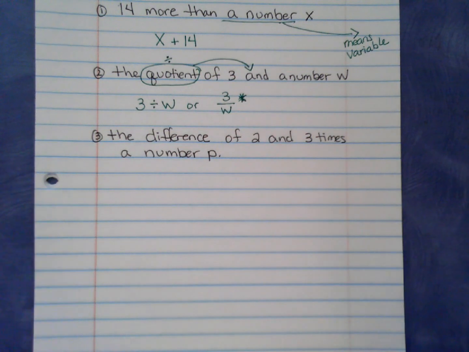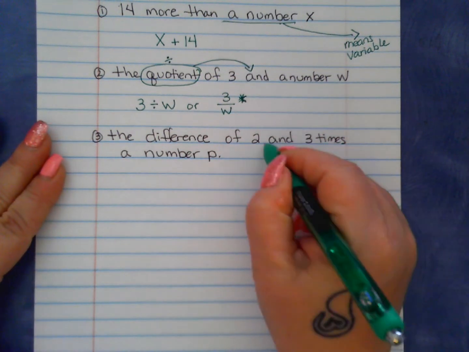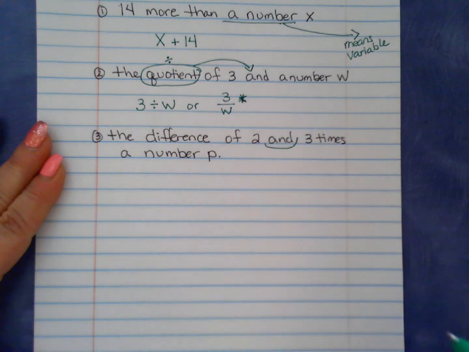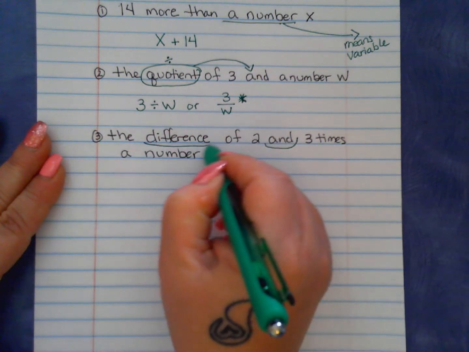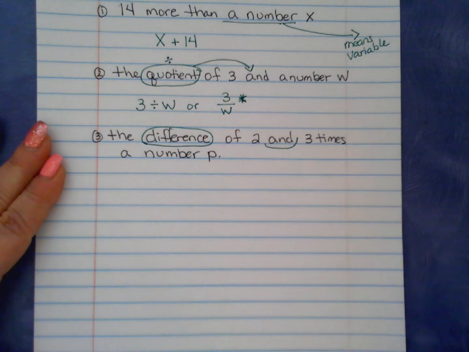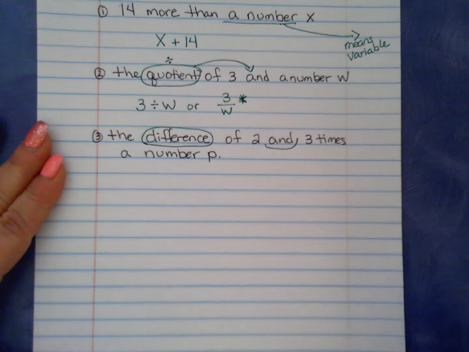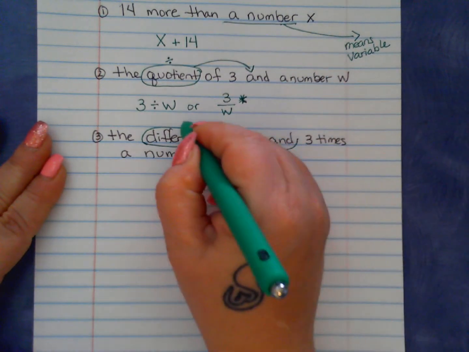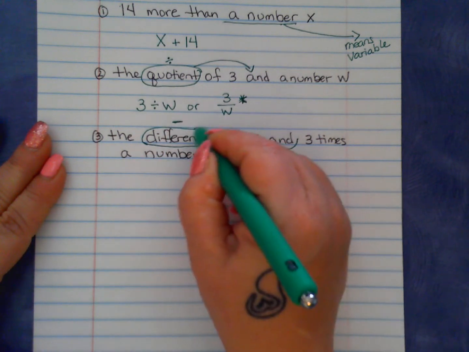So I know I have the variable P I have to deal with. But I also see the and. And so I'm going to circle the word that is my math verb. Difference tells me to subtract. And I'm going to just draw an arrow.